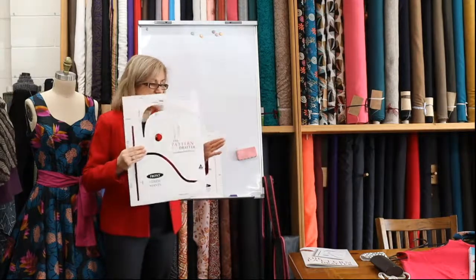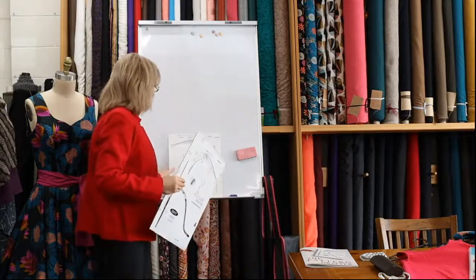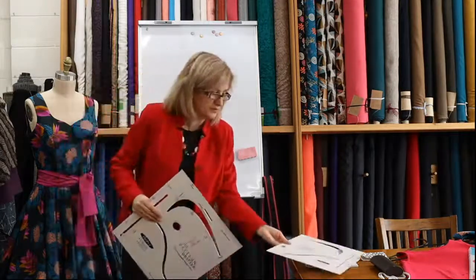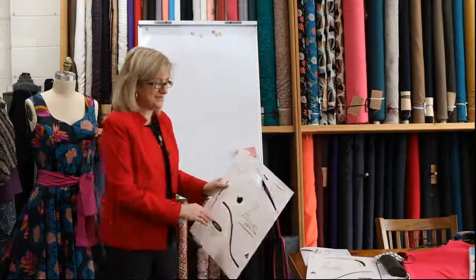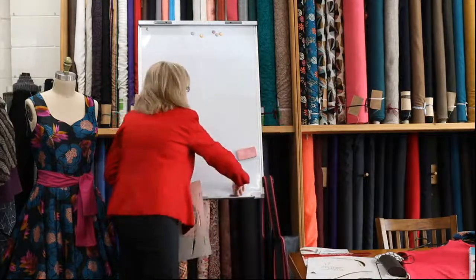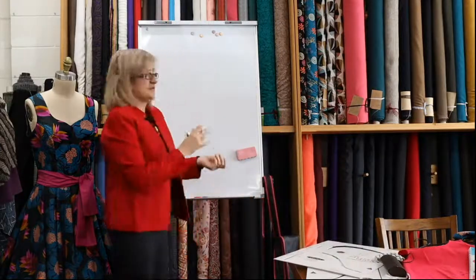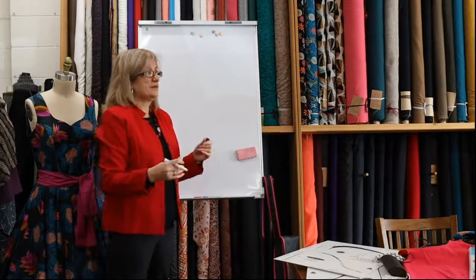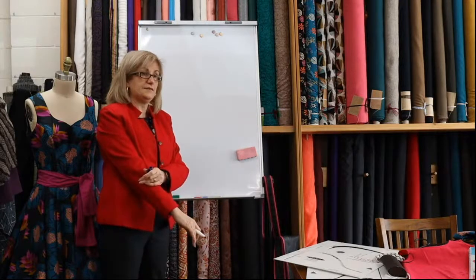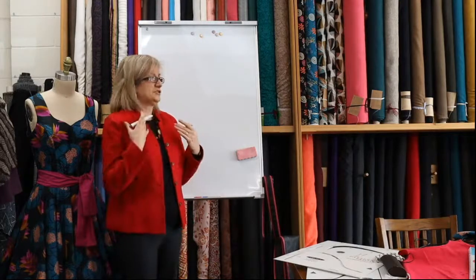Okay, so I want to show you how to draw a pattern, and you don't normally do it on a whiteboard, but I will be today. So the measurements that you need for a dress block: you need 7 measurements to do your dress block, you need 3 measurements to do your sleeve block, 3 measurements to do your pants block, and 1 measurement to do your collar.